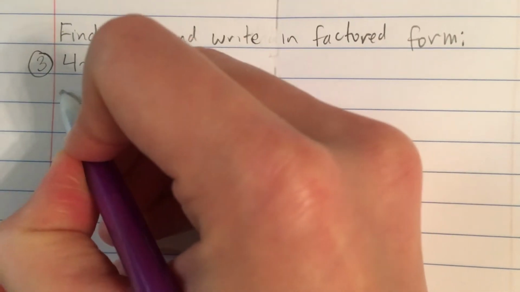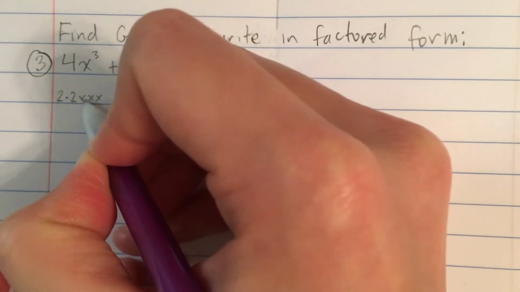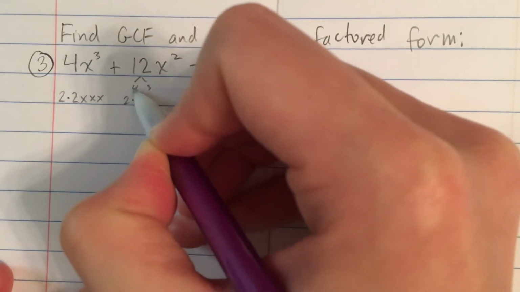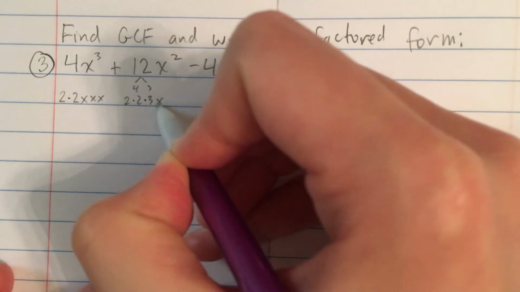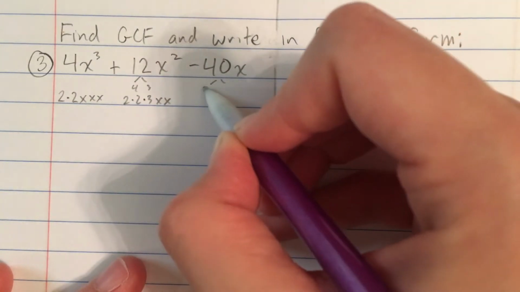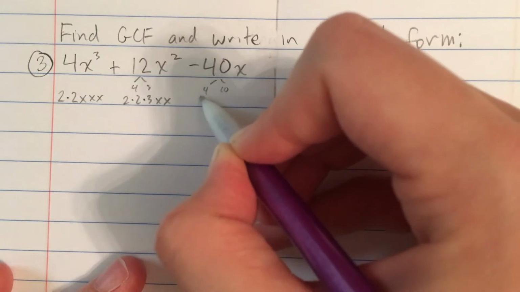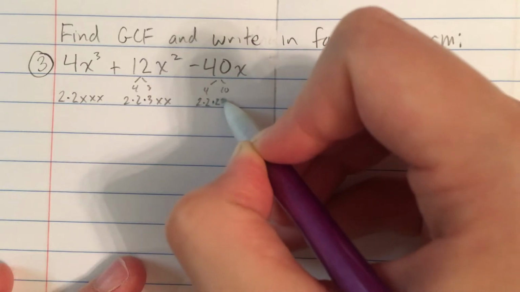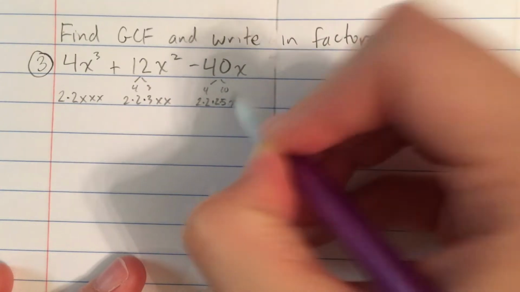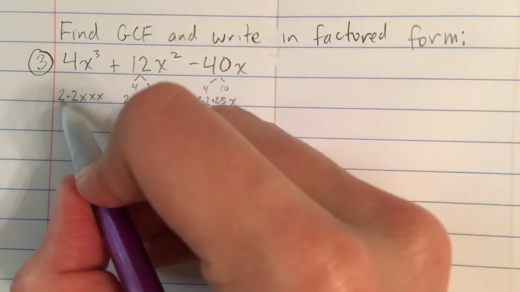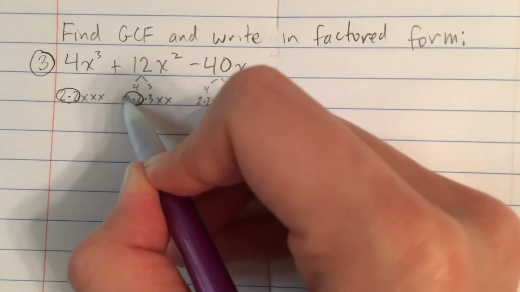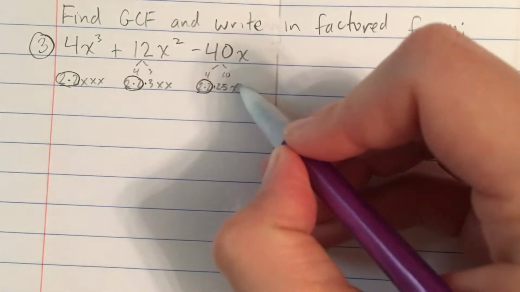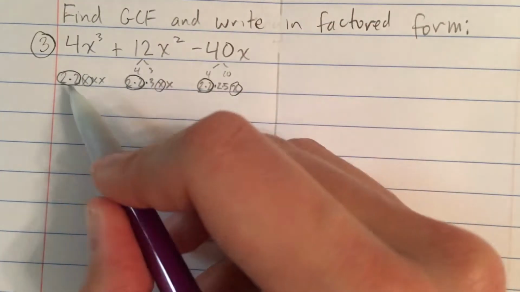4x cubed is 2 times 2 times x times x times x. 12x squared is 4 times 3, so that's 2 times 2 is 4, times 3 times x times x. 40 is 4 times 10, so I'm just going to finish factoring that in my head. 4 is 2 times 2, 10 is 2 times 5, and then I have this x. Okay, so let's see. What do they have in common? Well, they all have these two 2's, which is 4. And then this one has one x, and there's an x here and an x here. They don't have any other x's in common, right?